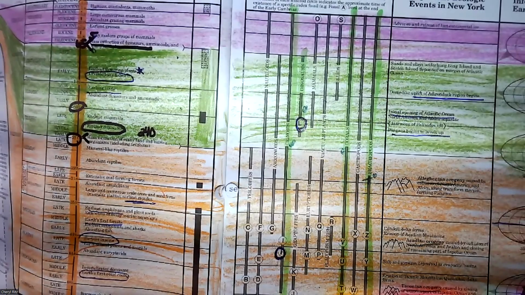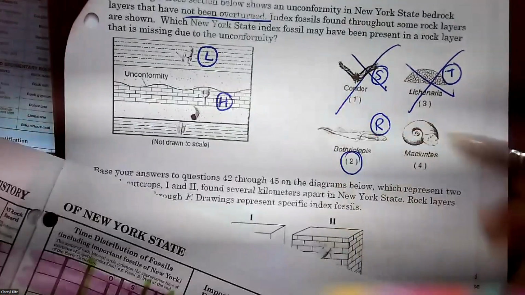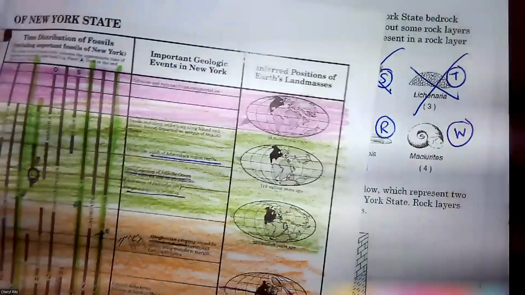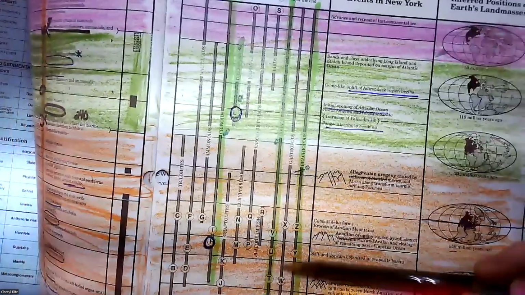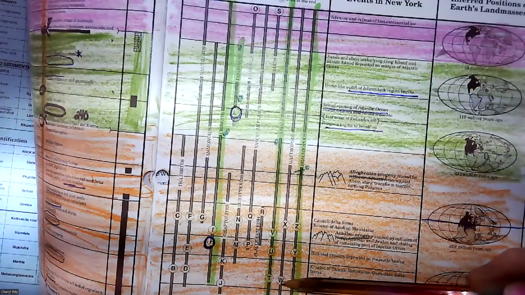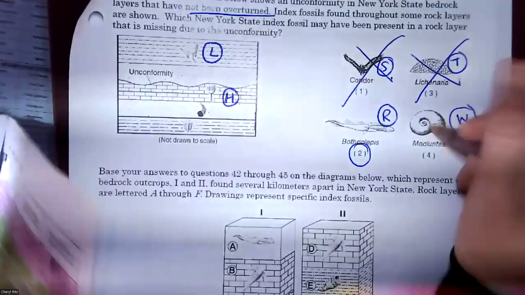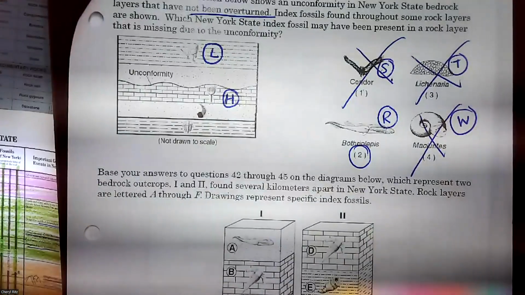Does that make sense? And then just to double check, this thing that looks like a squiggle to me, letter W. I don't know exactly, it's a gastropod, some sort of snail type thing. So there's W, would that be in between H and L? Nope, it's down near the bottom, too far. So that's how you use true index fossils to help you figure out how old something is.